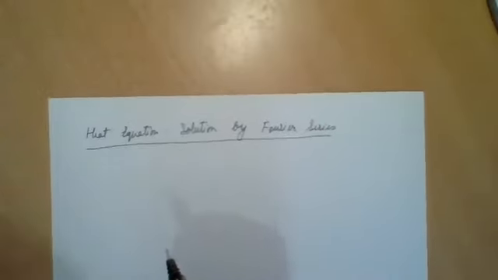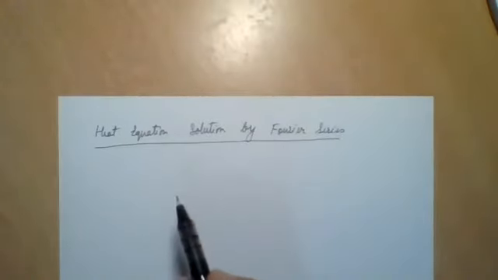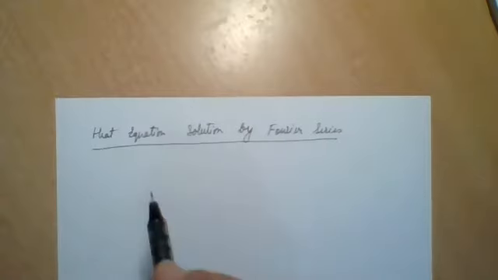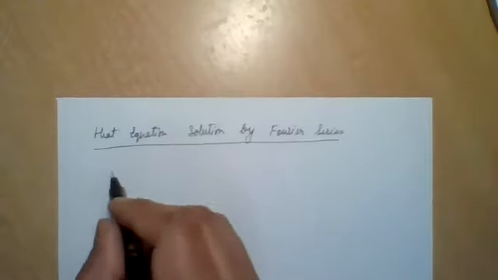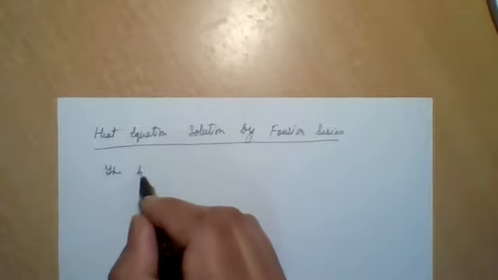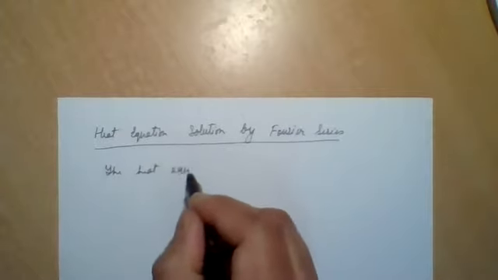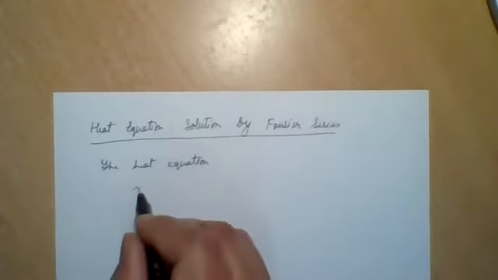Heat equation solution by Fourier series. Okay, so what is the heat equation? The heat equation is given by this differential equation.